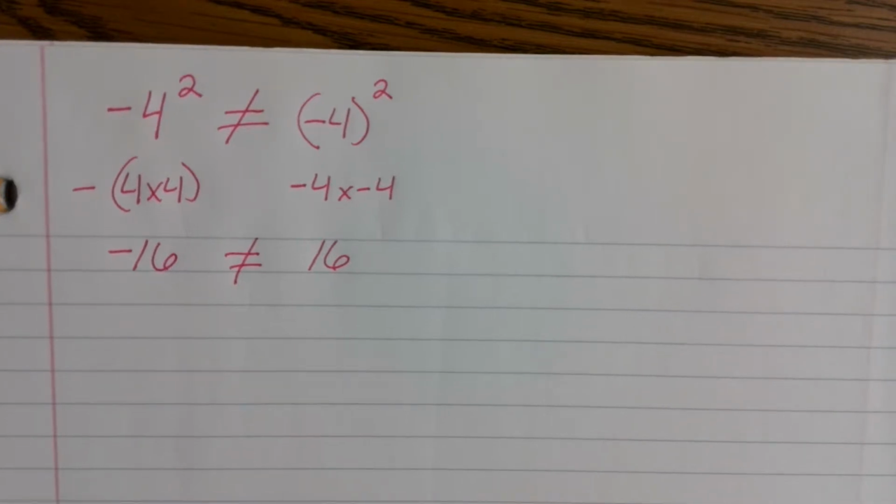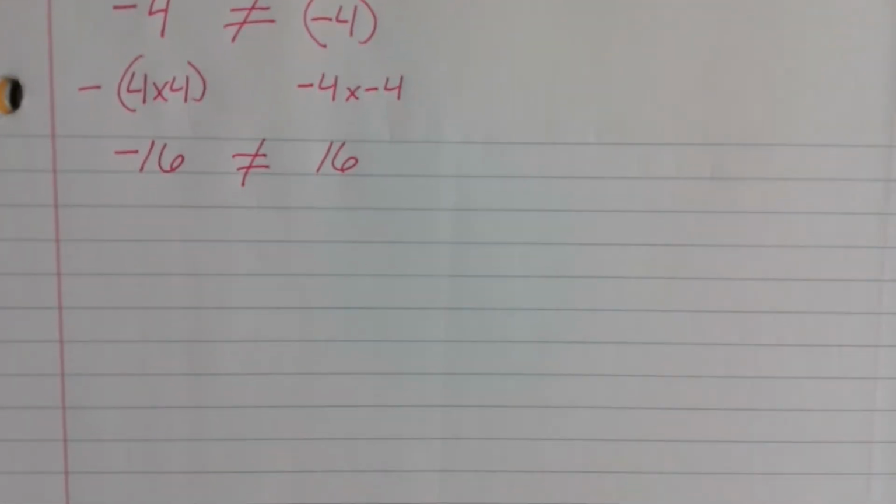This is also true not just with negatives, but what else do you think it might be true with? Well, not positives. Positives, it's okay. But what other kind of number or type of number do you think you might need to put parentheses around? Because if you don't, it would change the result. A fraction. Not a decimal, but a fraction.